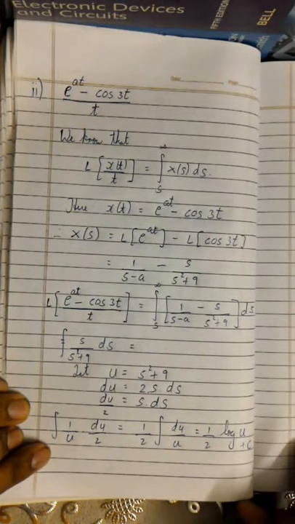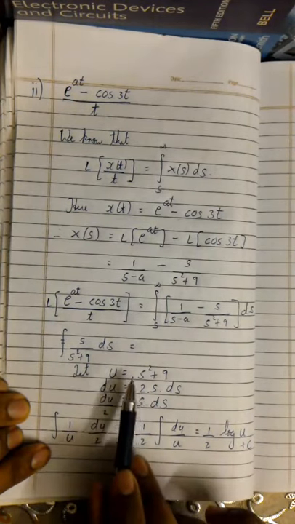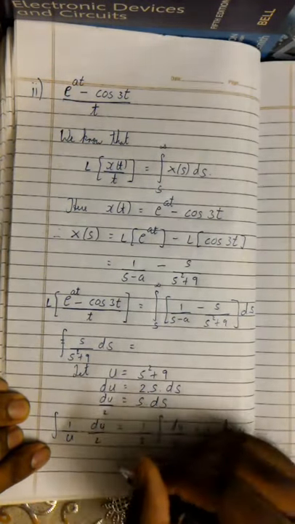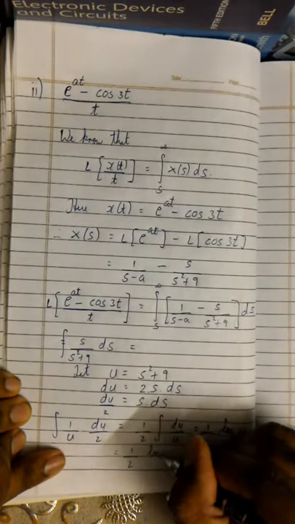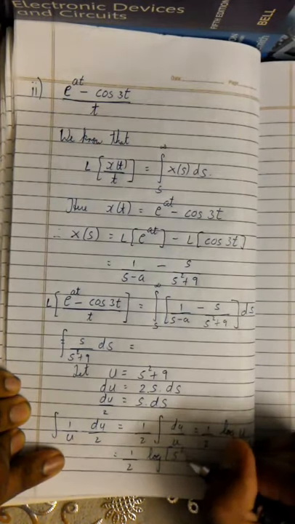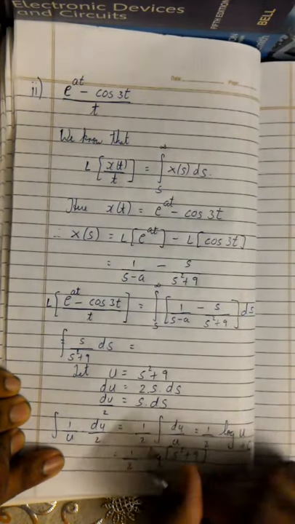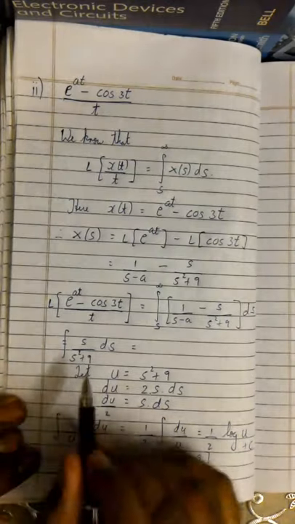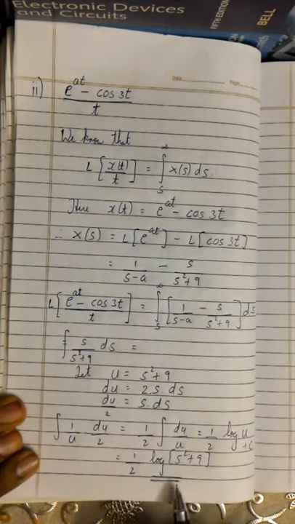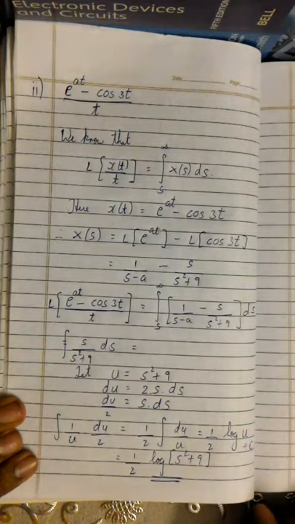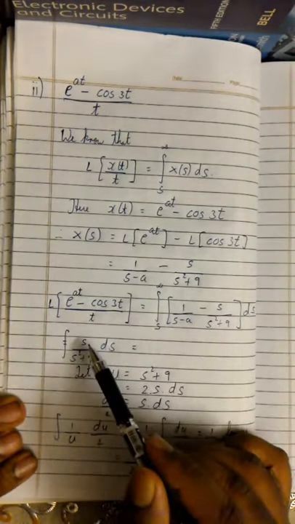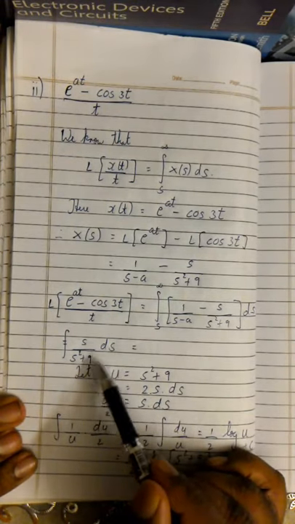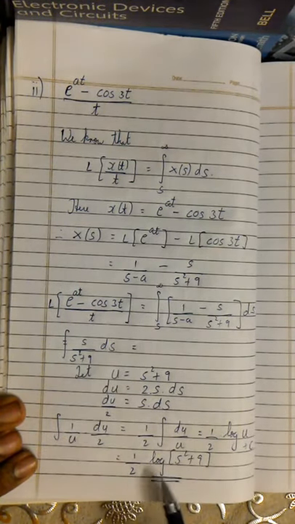Now we know what u is also, so simply substitute u over here. That's your answer: 1 by 2 log of s square plus 9. This is how we find the integration of this expression in case you forget the formula. According to the formula, the integral of s by s square plus a square ds is equal to 1 by 2 log of s square plus a square.